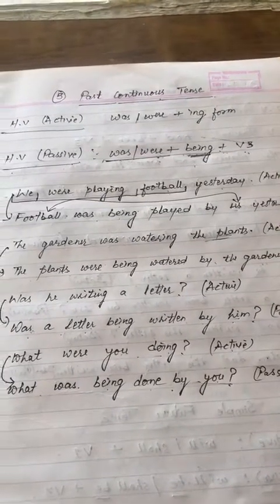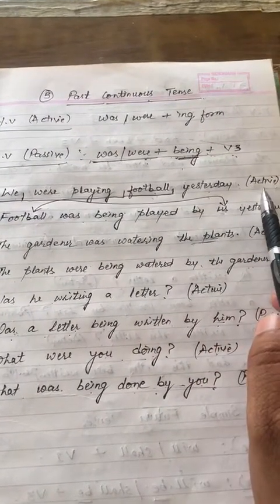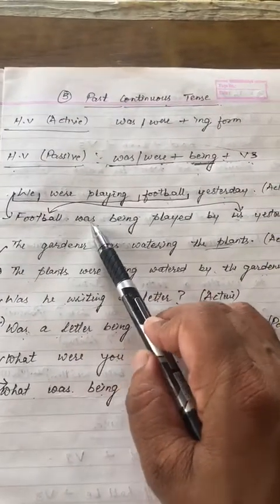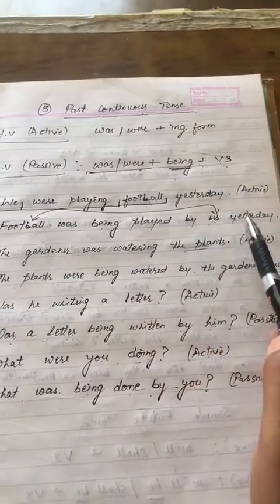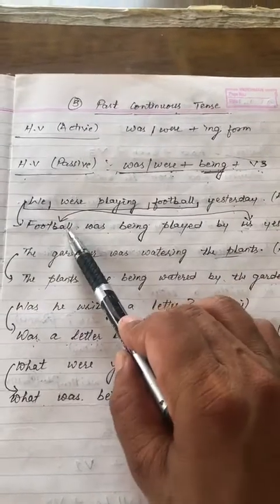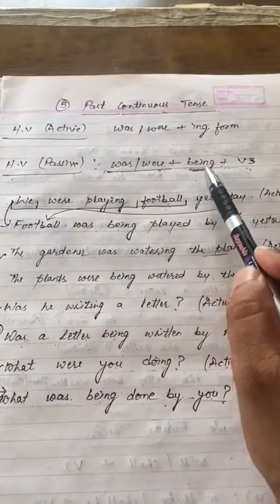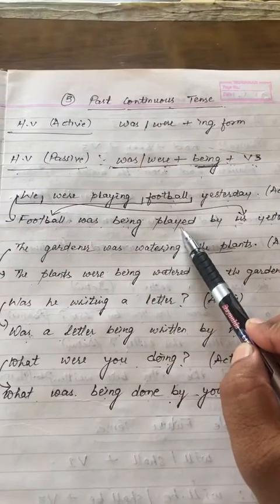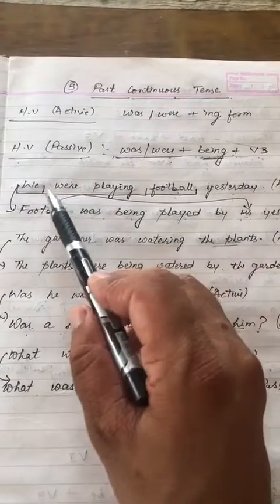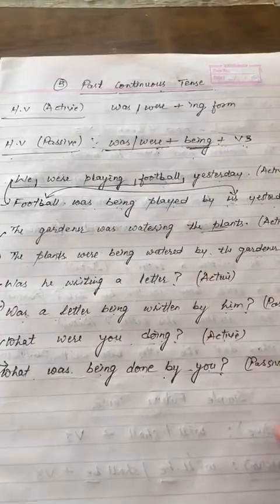So first example is here. We were playing football yesterday. It is in active voice. Now the passive voice. Football was being played by us yesterday. Now see here, which is the object? Football. So football here becomes your subject. Then helping verb was, then according to the rule being, and then third form of the verb, and then by, and then us. Us is the objective case of we, and then yesterday. Okay, so this is the passive voice of this sentence.